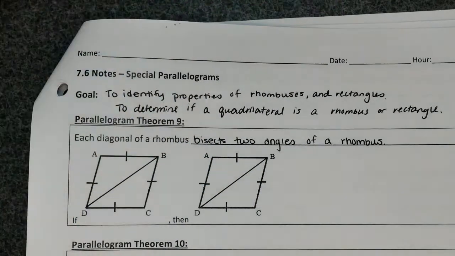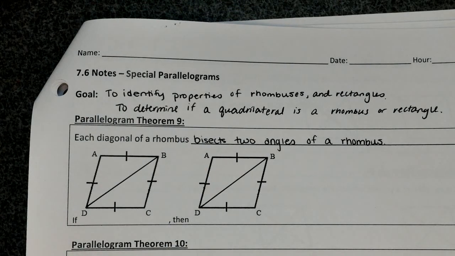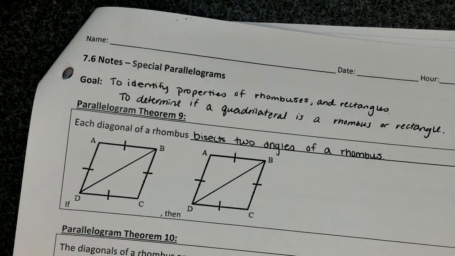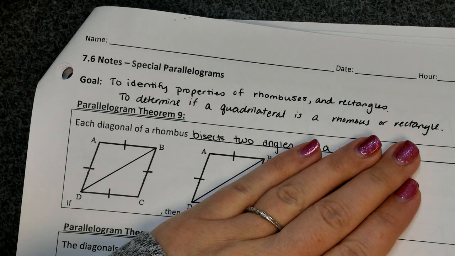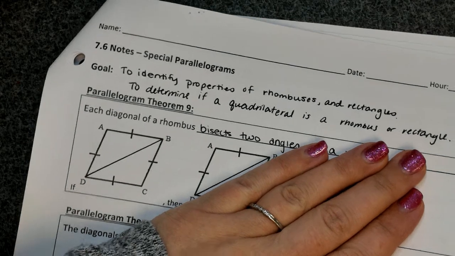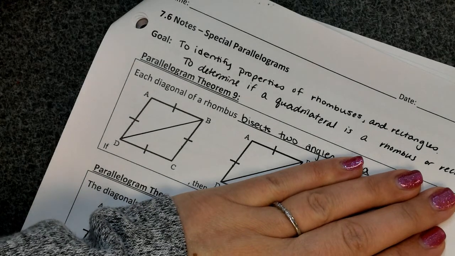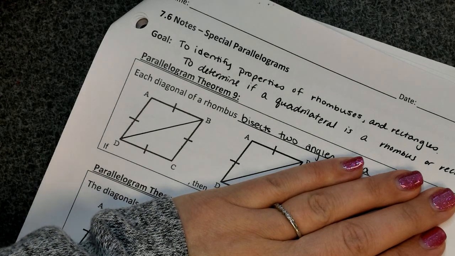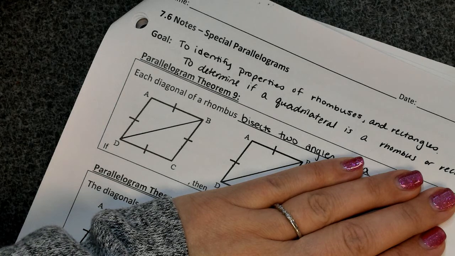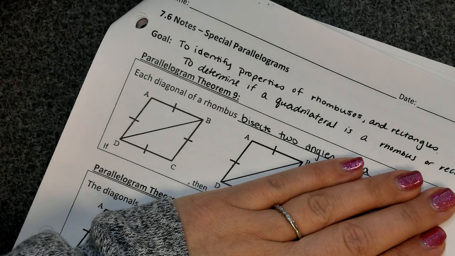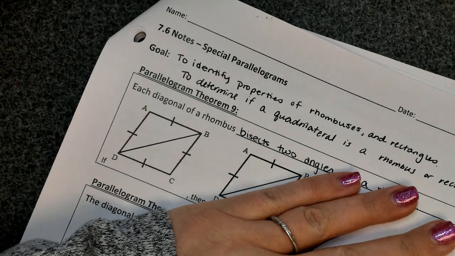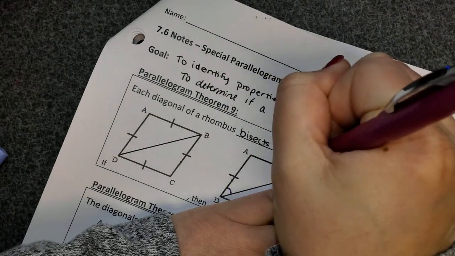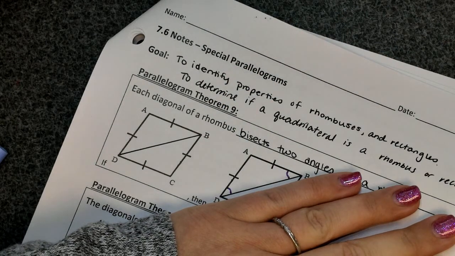But if you have a diagonal of a rhombus, and you might even recognize this, what kind of shape is that rhombus cut into? Two triangles. What kind of triangle is this one right here? That's an isosceles triangle. Okay? So, if this is an isosceles triangle, then I also know that these two angles are the same.